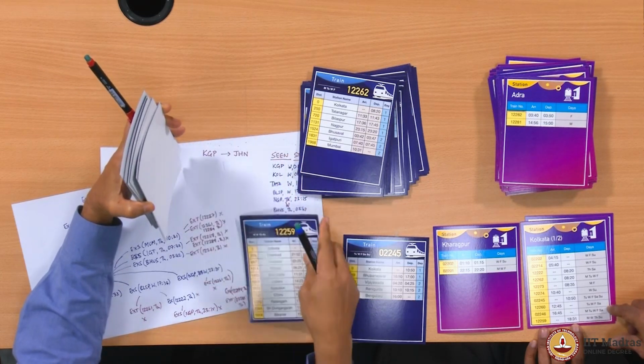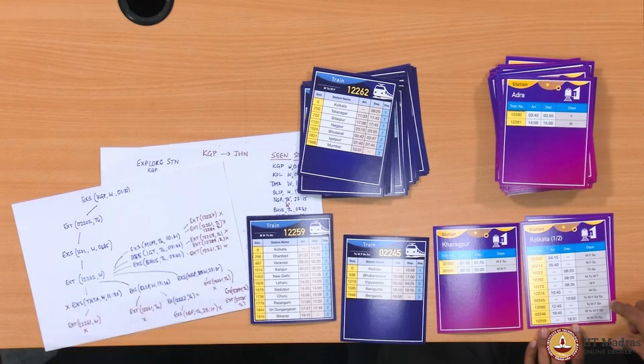Yeah, this is more promising. Okay, 12259. So where are we trying to go? Kharagpur to Jhansi. This is not going to Jhansi, is it? No, it's not going to Jhansi. All right, so this we explore.